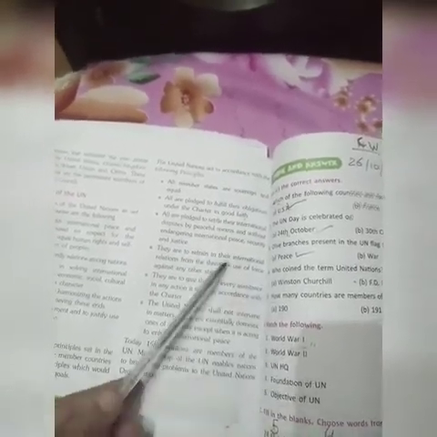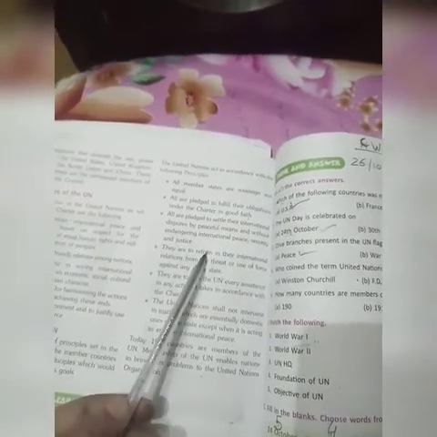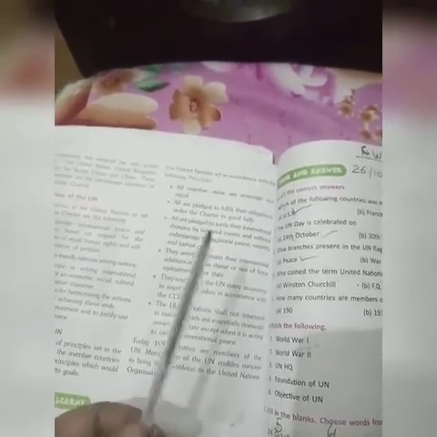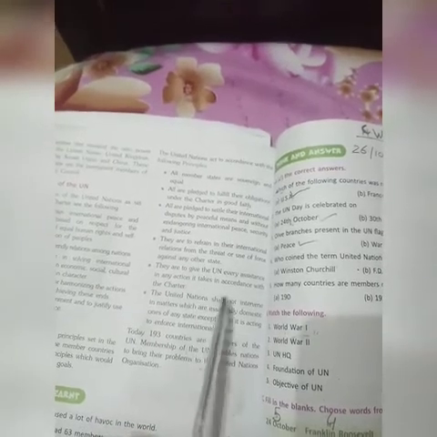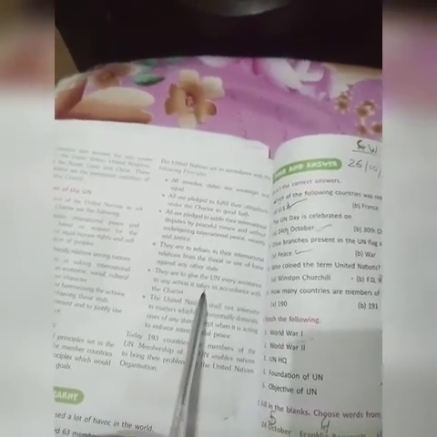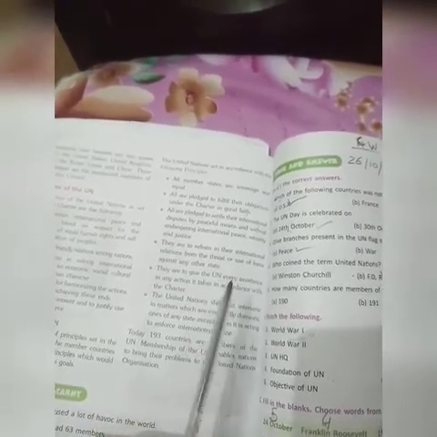Then they are to refrain in their international relations from the threat or use of force against any other state. So there should be no threat that we will use these weapons, or we will invade you, or we will conquer your states and like that. They are to give the UN every assistance in any action it takes in accordance with the charter. So they will assist the UN, and whatever the points are according to the charter, they will follow it.